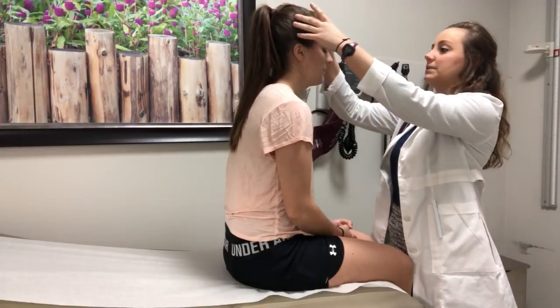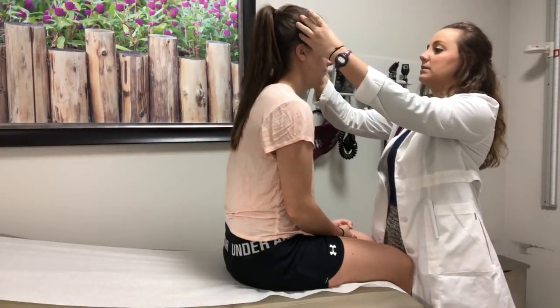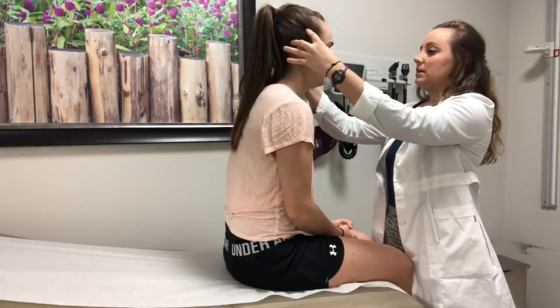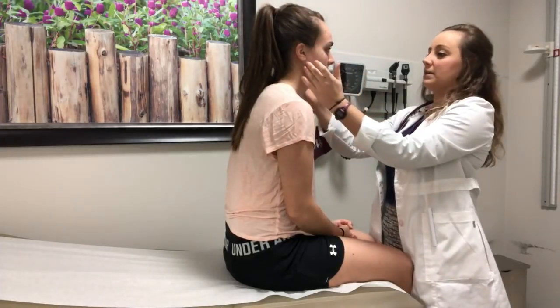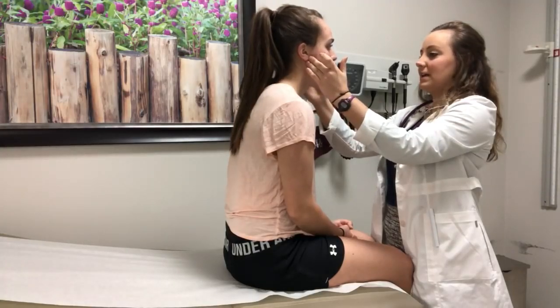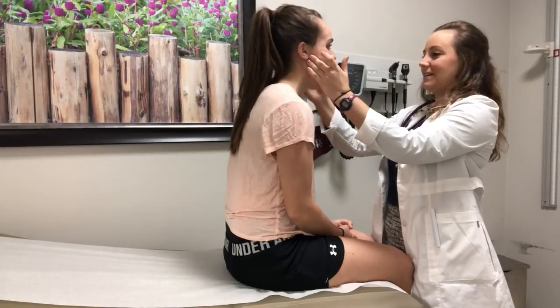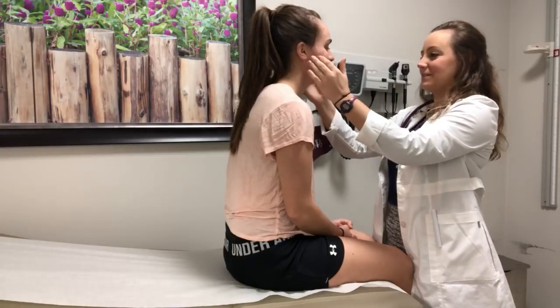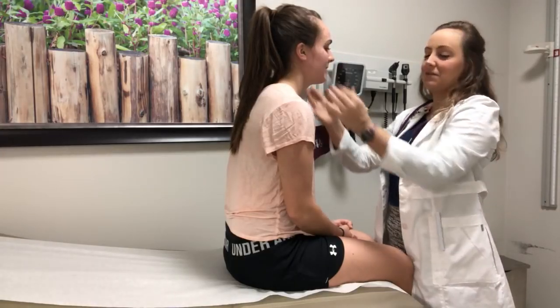I'm going to palpate your frontal sinus. Any pain, tenderness? No. I'm going to palpate your maxillary sinus. Any pain, tenderness? No. Perfect. Now I'm going to palpate your temporomandibular joint. So I want you to open up your jaw, close it. Now open it up and move it side to side. Perfect. Good job. I assessed that muscle right here for symmetry, swelling, and I didn't feel any.